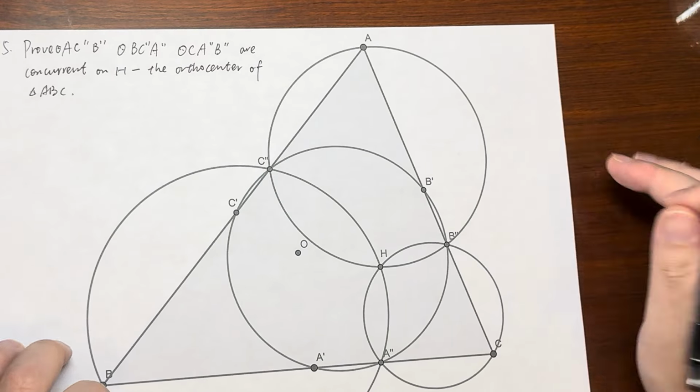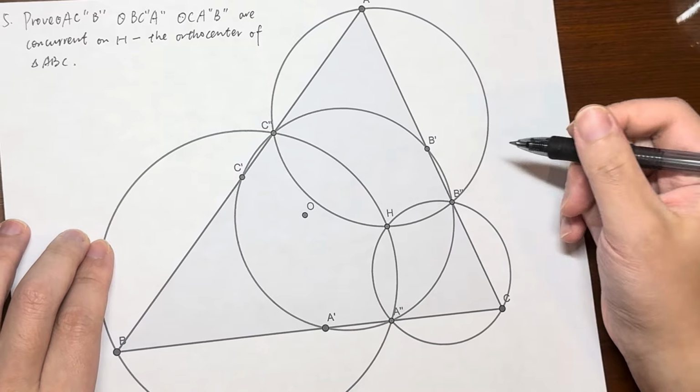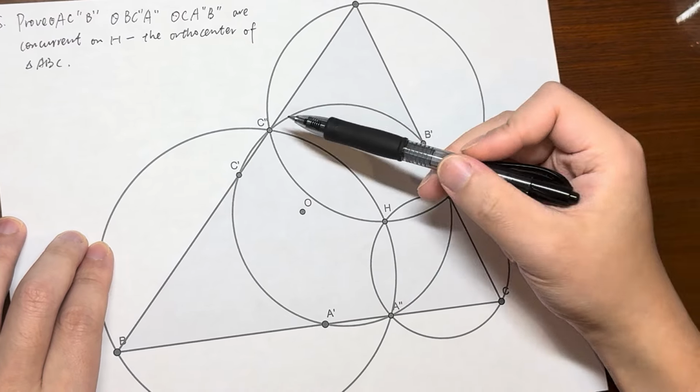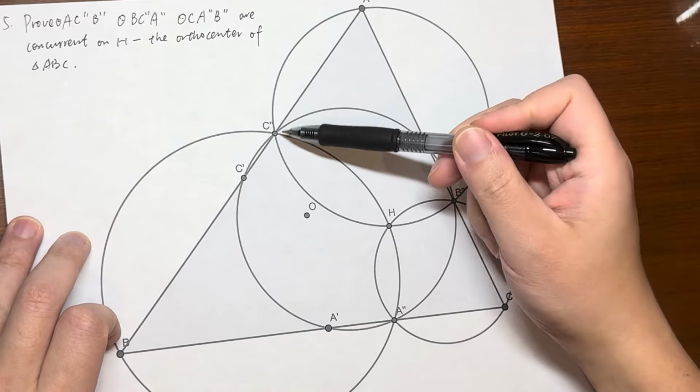Now let's look at the properties we got so far of A double prime, B double prime, and C double prime.